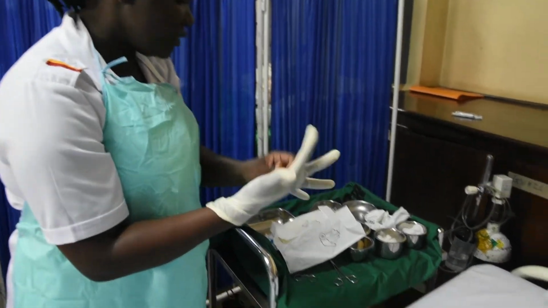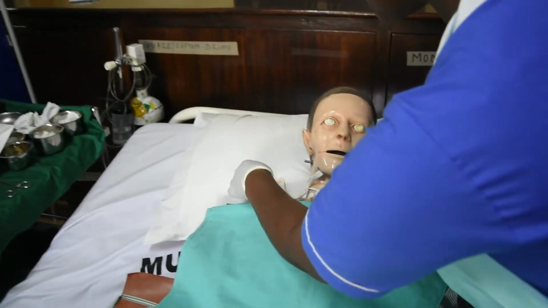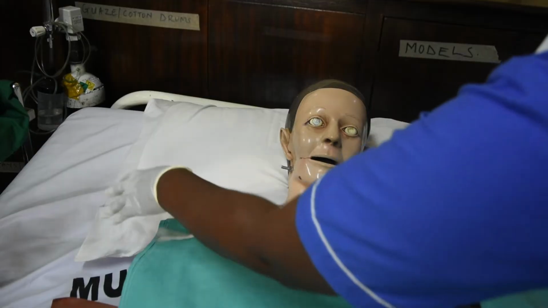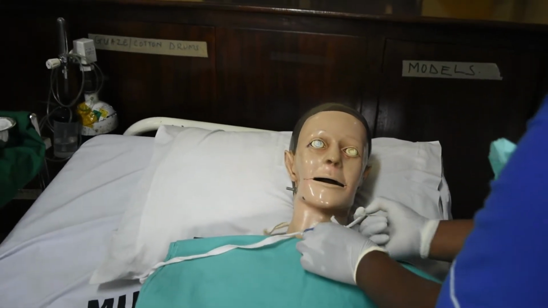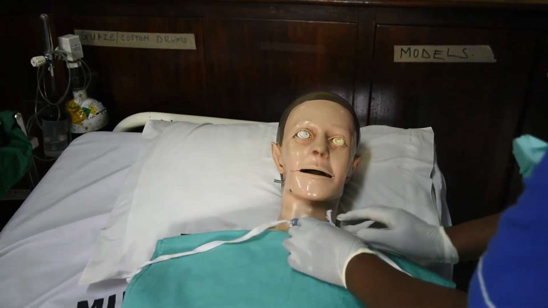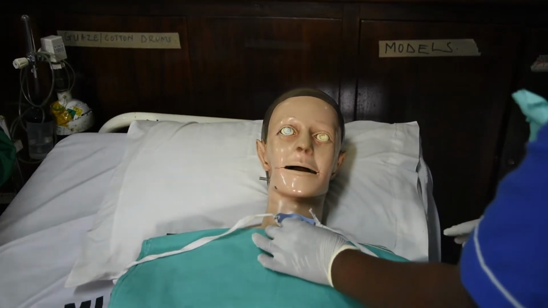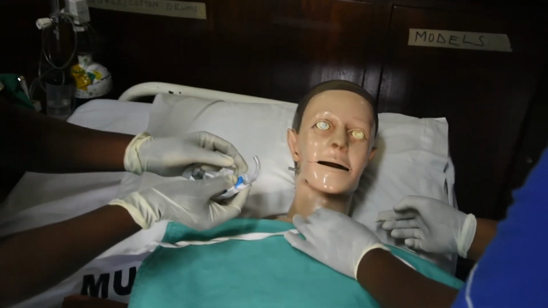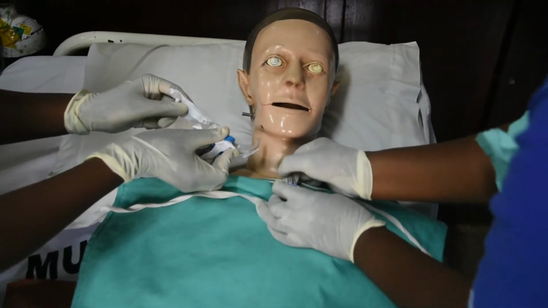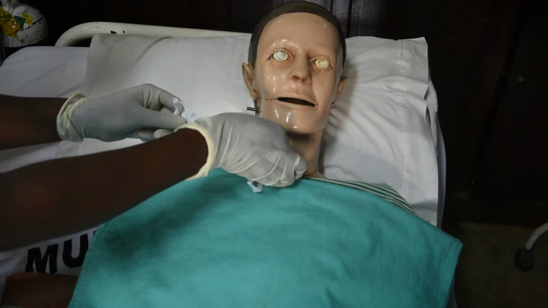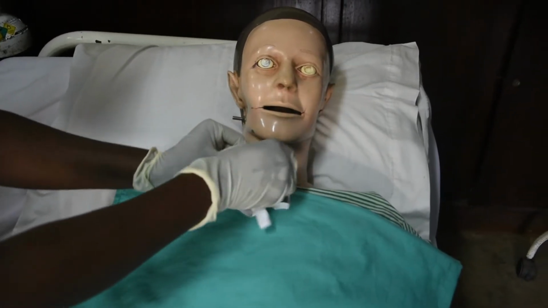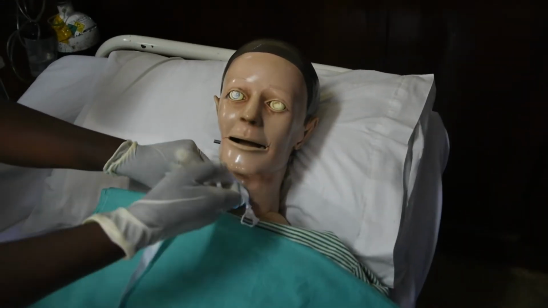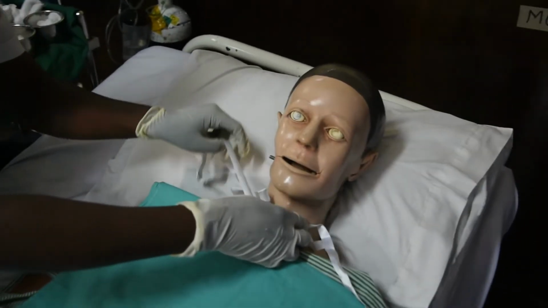So assistant, you're going to help me loosen the strings so that we can introduce a new tracheostomy tube. So after loosening, I make sure I reinsert a tube immediately. Assistant, come and help me tie the strings.